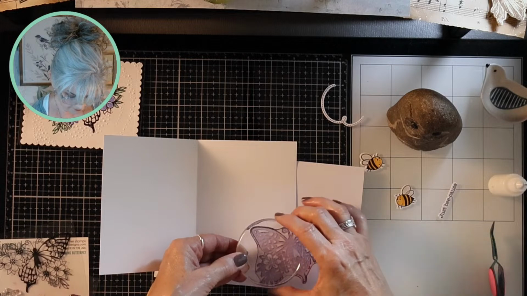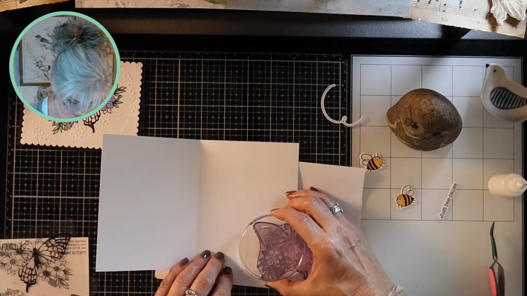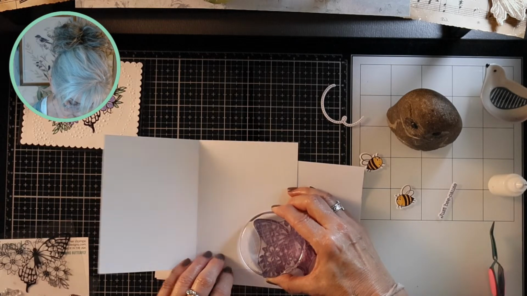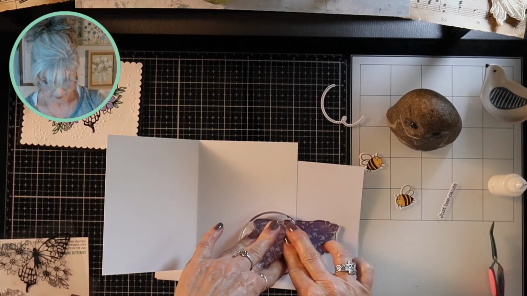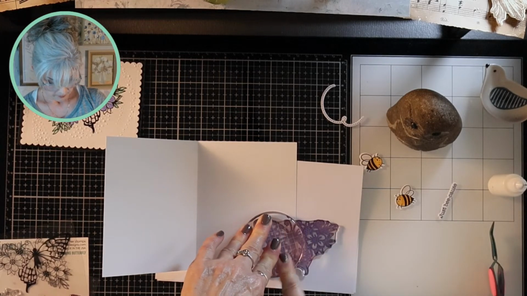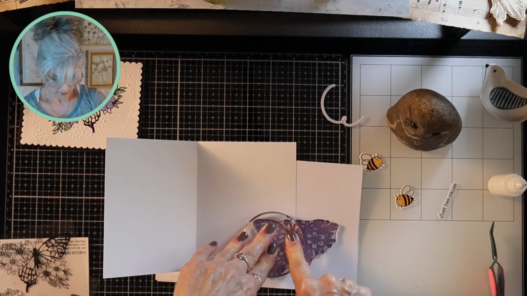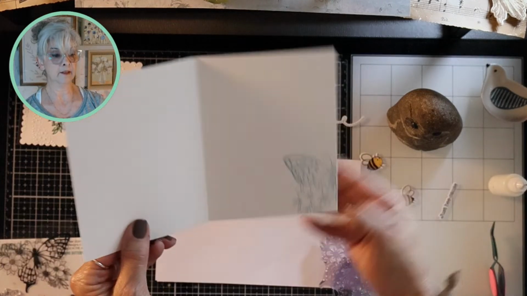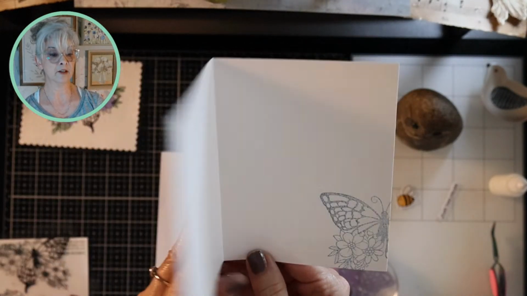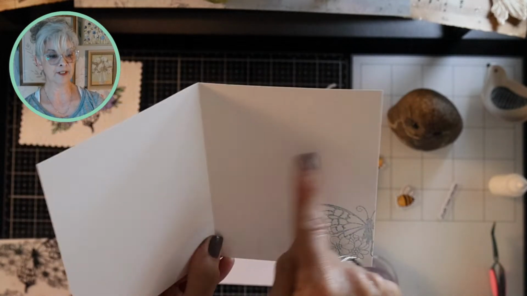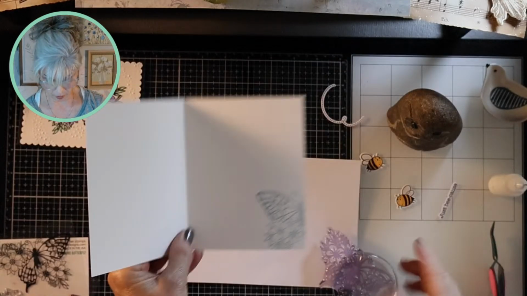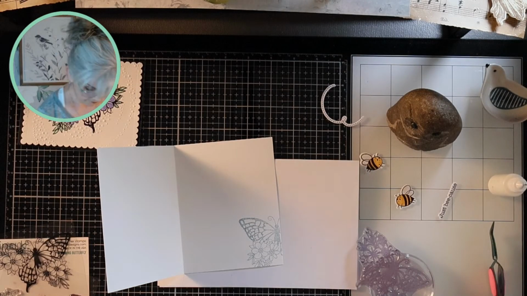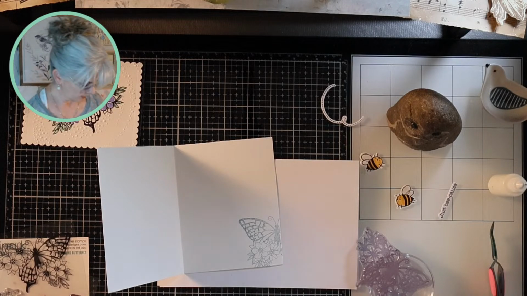I'm going to line it up and just put it down and press. Okay, and that's it. So that's going to be the inside of the card. Just a little something. You can still write your note, and you can even write over that if you need to. But it just adds a little something.